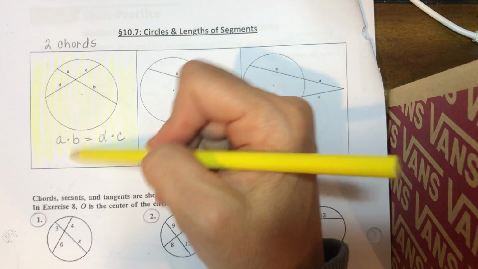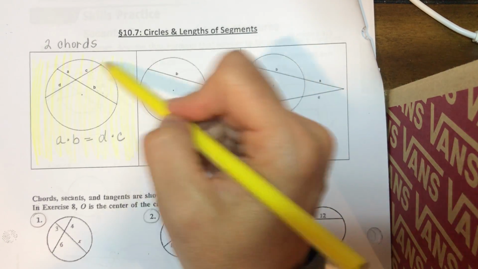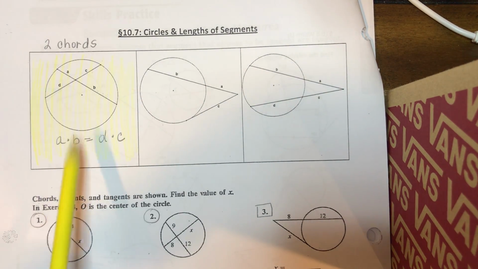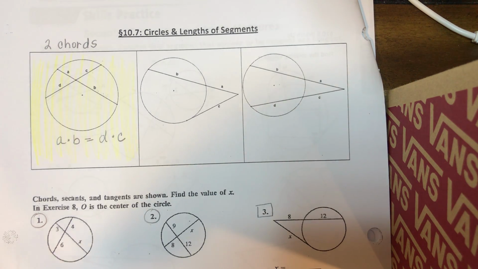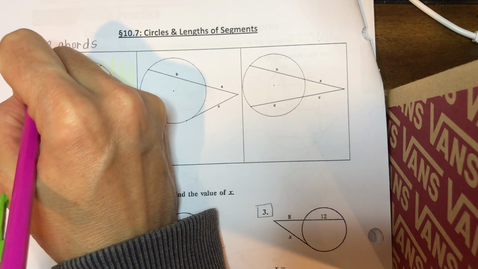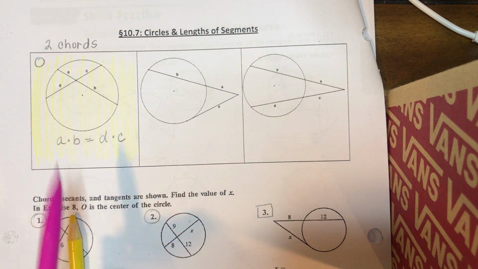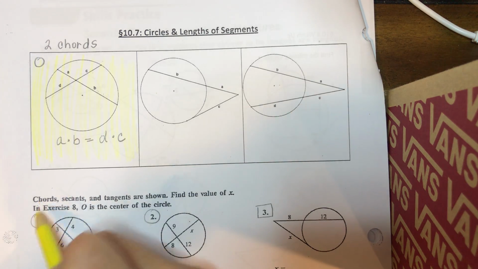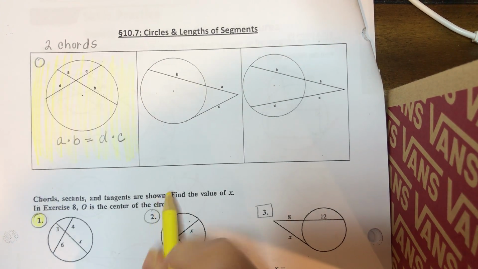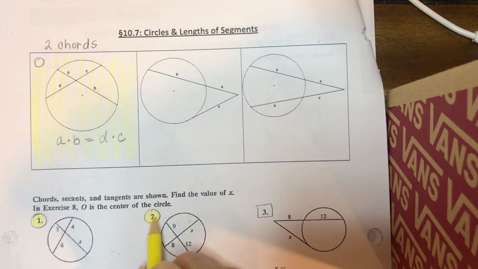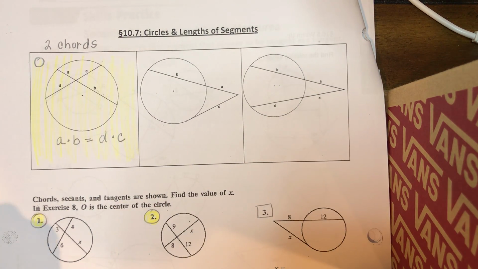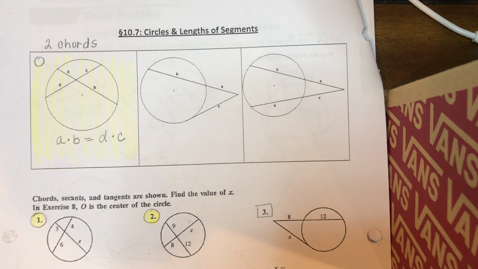If you have something to highlight so that you can match up the problems to the ones that they correspond to, that'd be great. If not, I already put a circle here for these two. You could put a circle here in this problem to know that these two match up with this. So numbers 1 and 2, I'm going to color yellow, and we'll know that this is the type of problem we have to look at. Okay, so let's take a look.